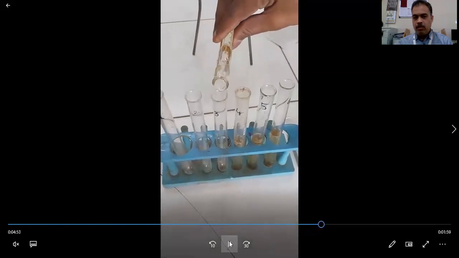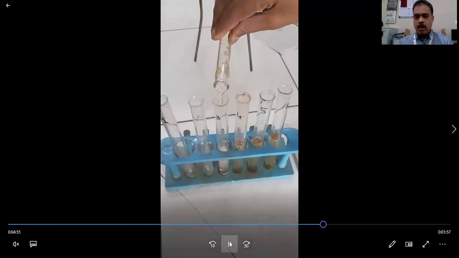For every test tube, we have to make up the volume to 10 ml. So we'll add into the third test tube. And for the second test tube, 2 ml filtrate and 8 ml of water.